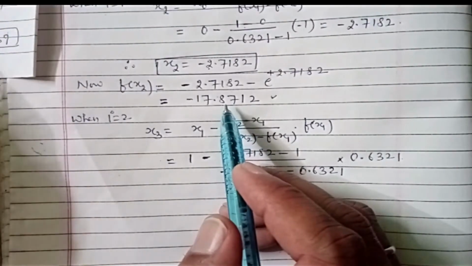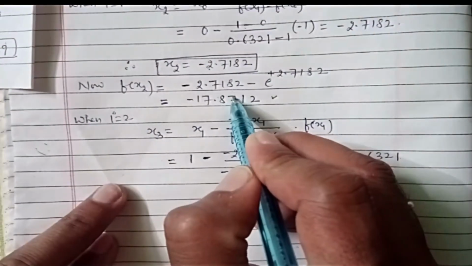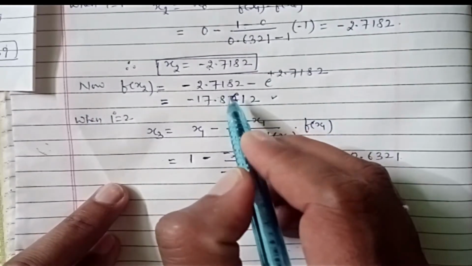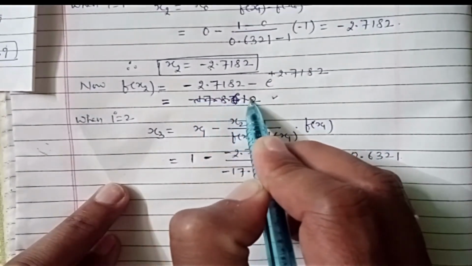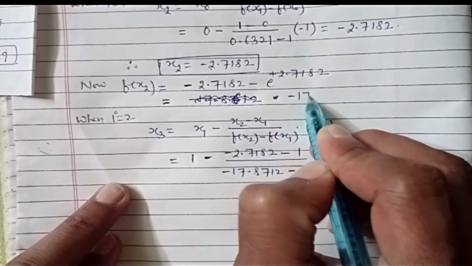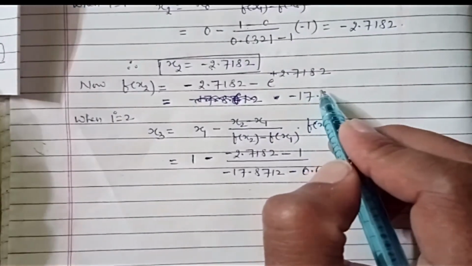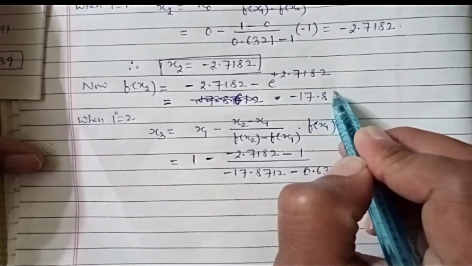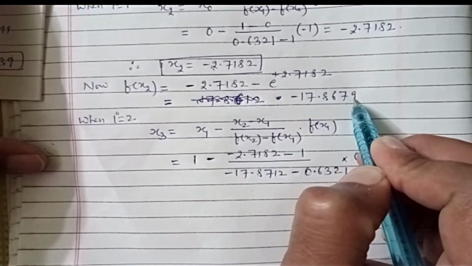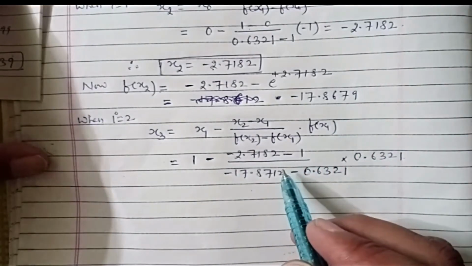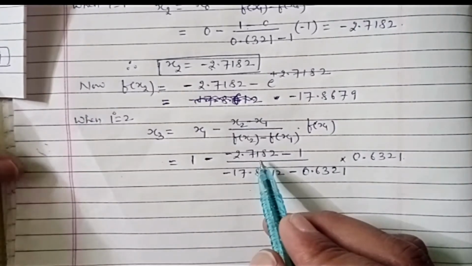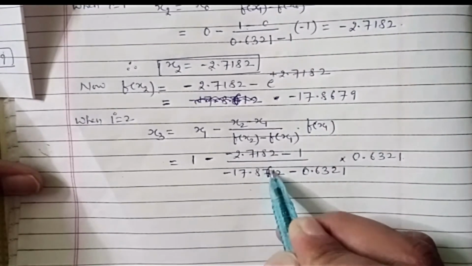there is some mistake in the value of f of x2. Actually the value of f of x2 is minus 17.8679. This is the value of f of x2. So correct this value in x3. So this is minus 17.8679.